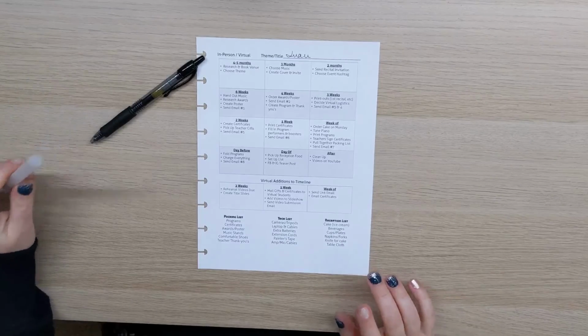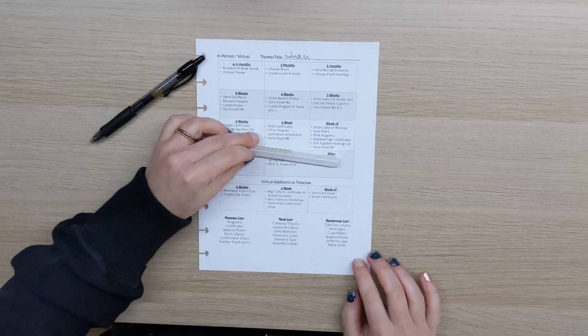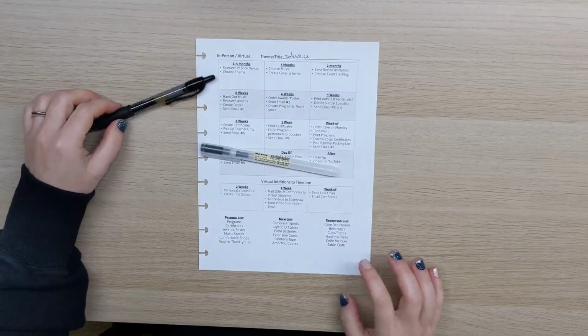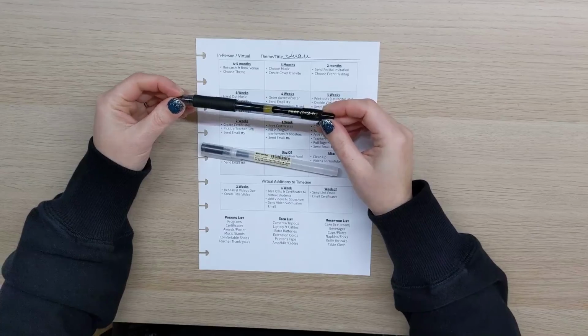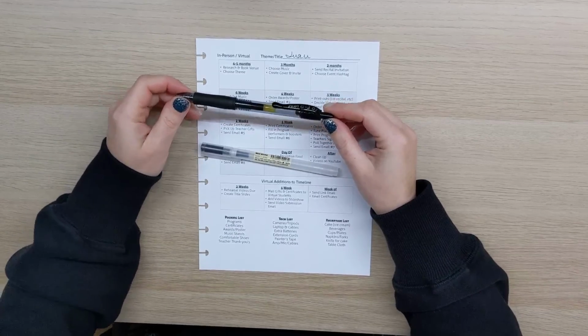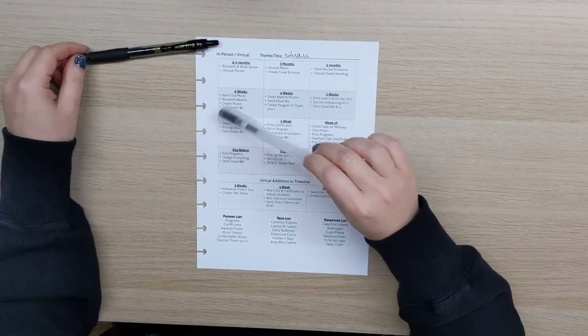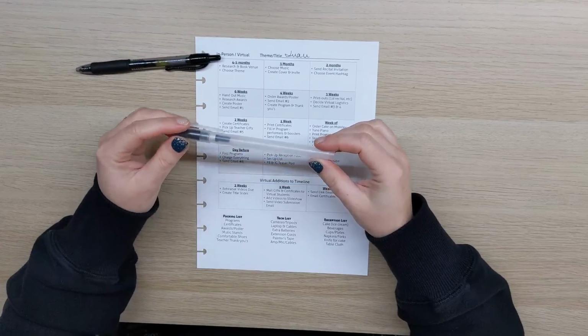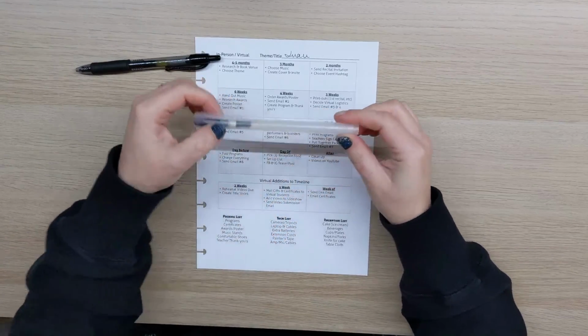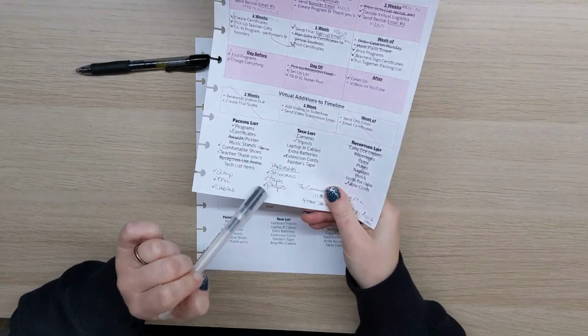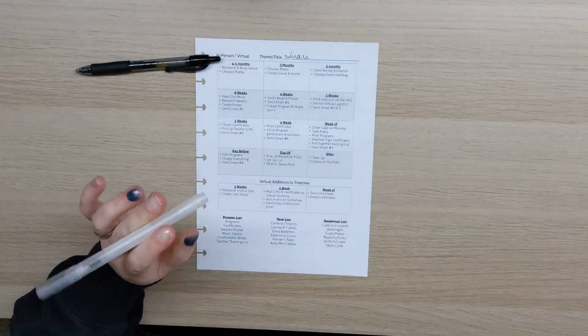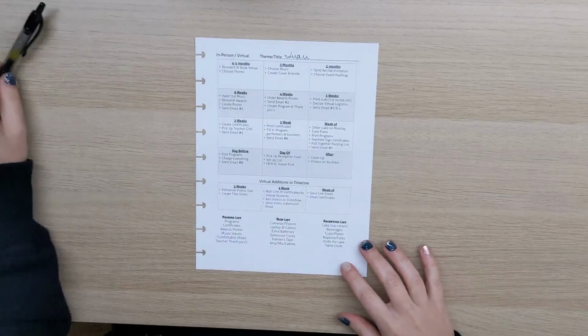I use 2 pens when I am planning and filling my forms out. This one is the Pilot G2. It's a 0.7 mil and it's the thicker one. This is a Muji 0.38, I think, yeah, 0.38, and it's much finer. All of the small print in here is done with the Muji. This is the one I tend to go for most things.